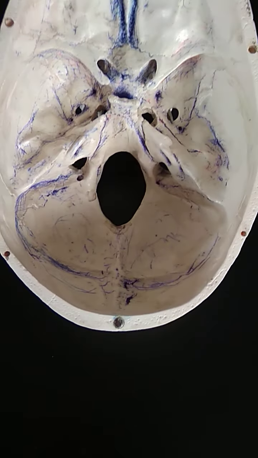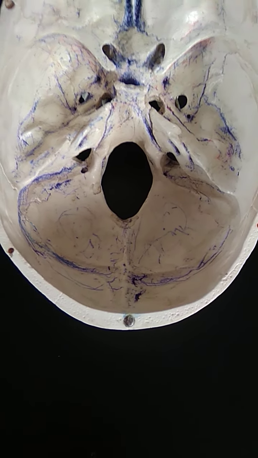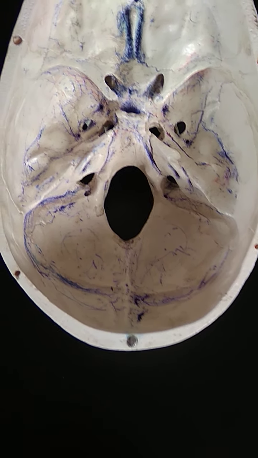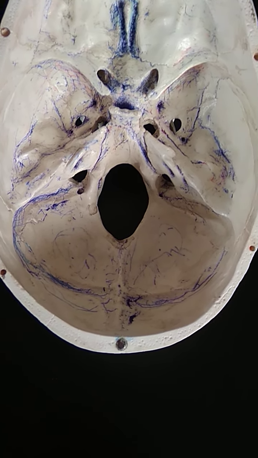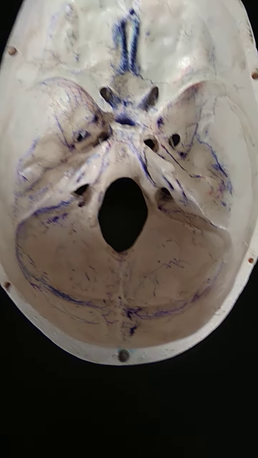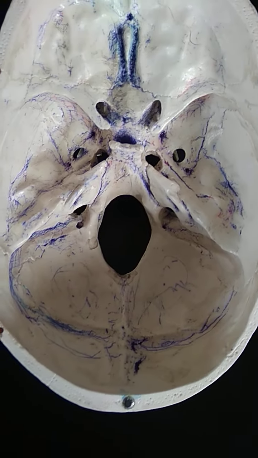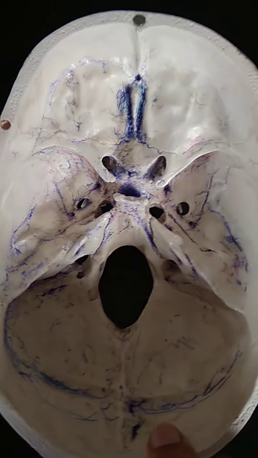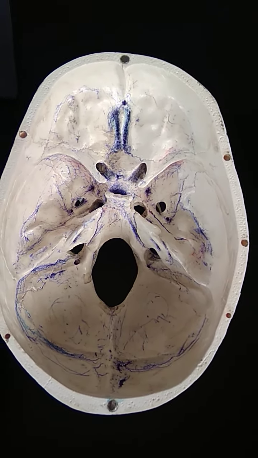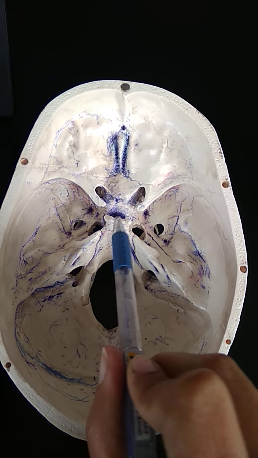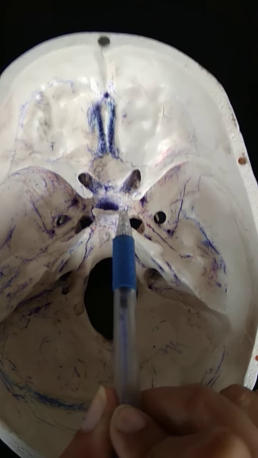Posterior cranial fossa. The posterior cranial fossa contains the cerebellum and brainstem, parts of the brain. And in the middle, you can see this large foramen, which is known as the foramen magnum. Anteriorly, in the midline, it is bounded by the dorsum sellae.